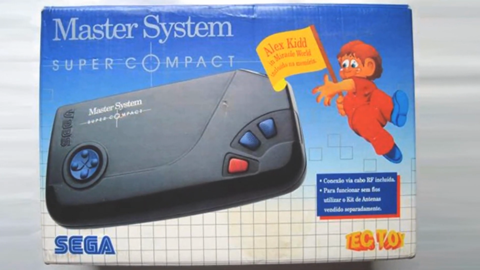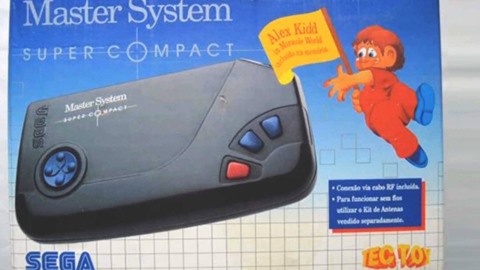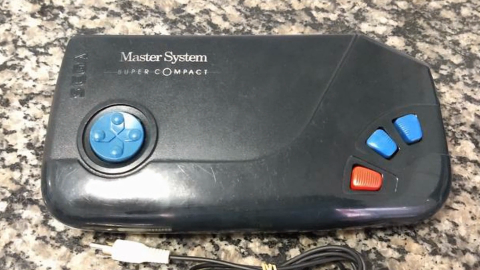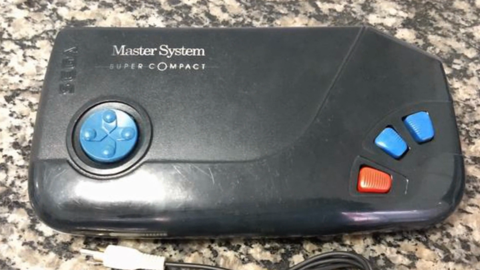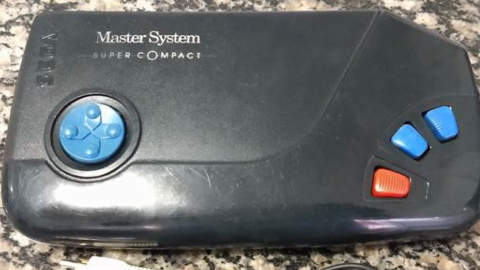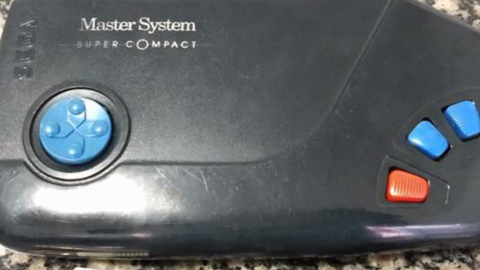Moving forward, Tectoy would release a device known as the Master System Super Compact. This outrageously quirky device, as you can see, in some ways was Tectoy's answer to the Sega Mega Jet. These systems were smaller and more compact than all previous versions of the Master System, and differ in that they can be powered via batteries as opposed to regular AC power supplies.